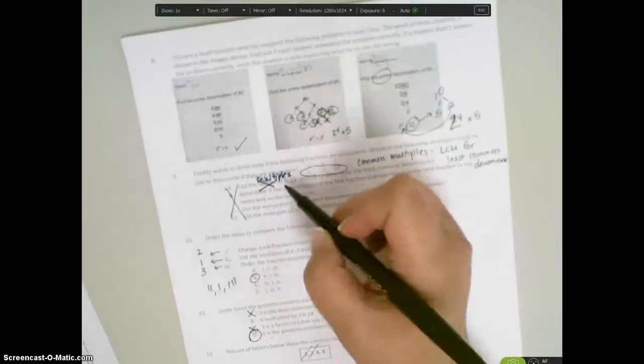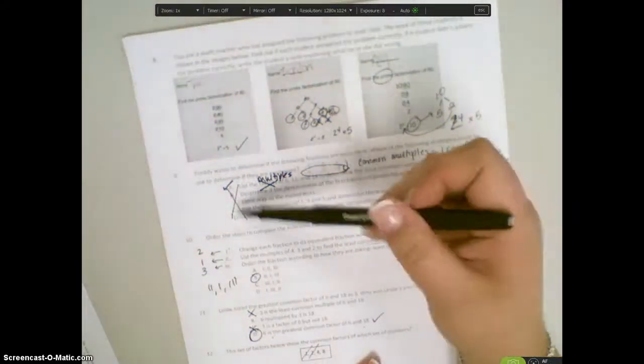So if it says list the multiples for 6, 12, and 18 to determine the least common denominator, then that would be a correct answer. Okay, determine the denominator for the first fraction is proportional to the second one. That one's not important. List the numerators 1 through 5 and determine the least common denominator. Your numerators aren't going to help you determine your denominator, so that wouldn't be correct.